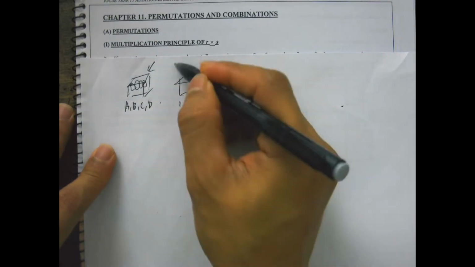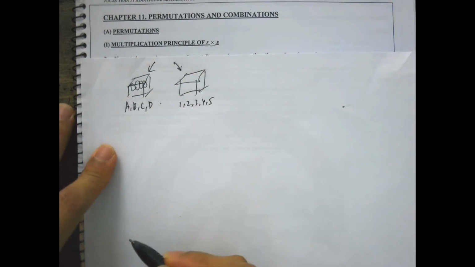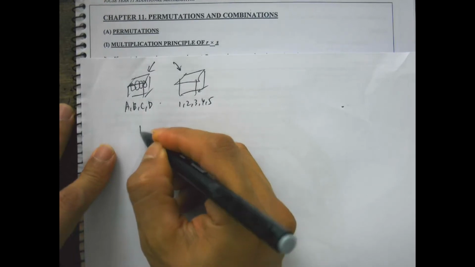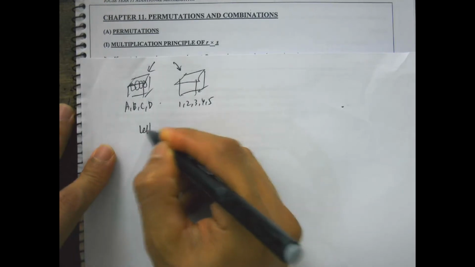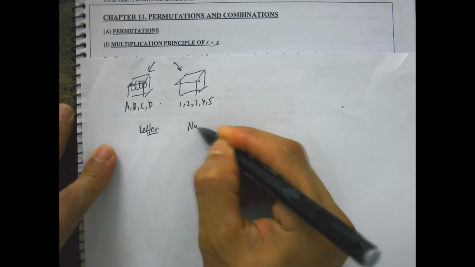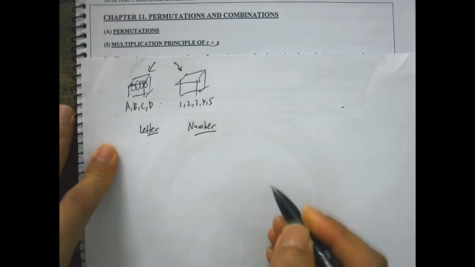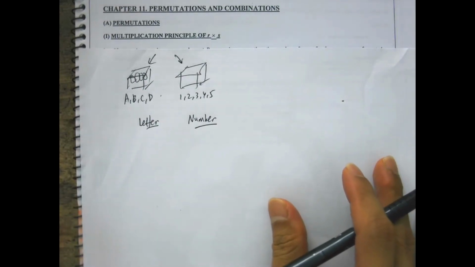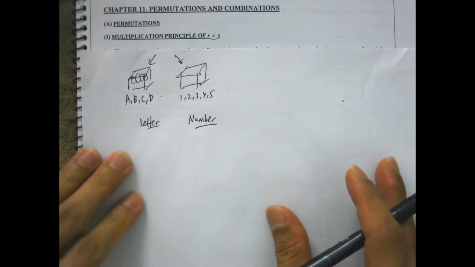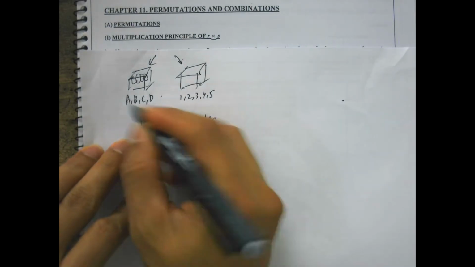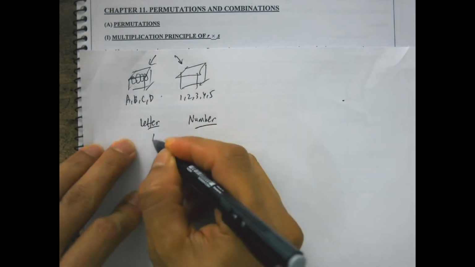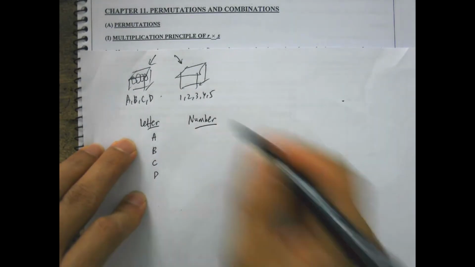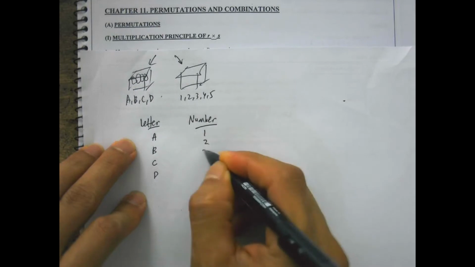Let's say the first box is the letter, the second one is a number. So we want to see how many possible matchups we can have. Now you probably have done this in your lower form, some of you. So letter cards, I have 4: A, B, C, and D. Number cards, you have 5: 1, 2, 3, 4, 5. So if you were to match the letter cards and number cards, this would be what?